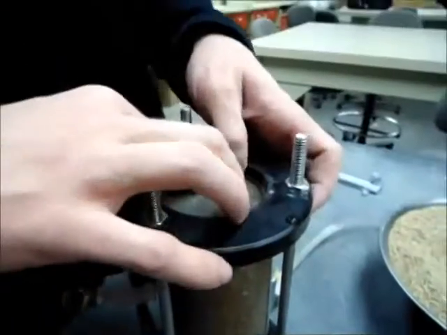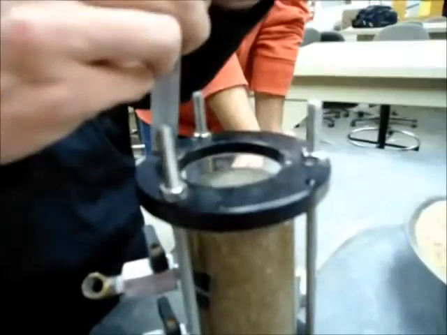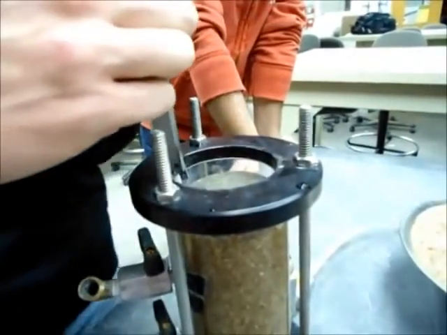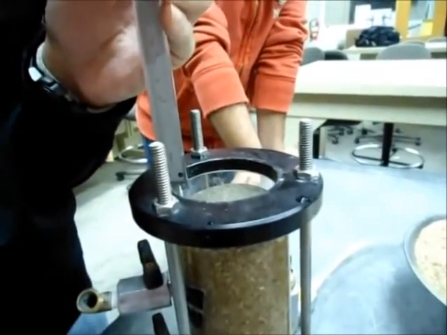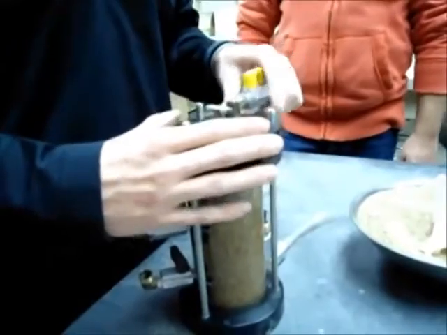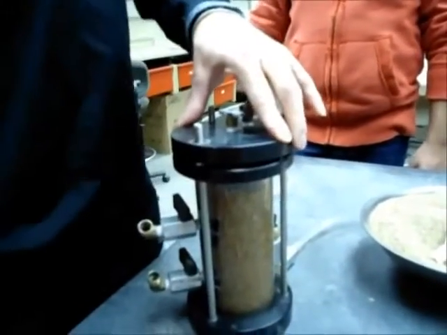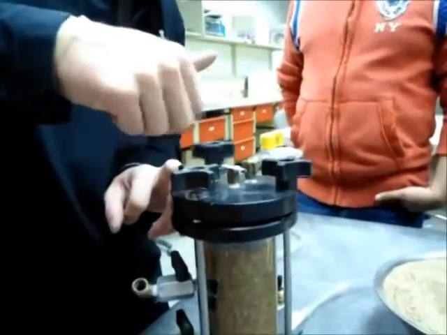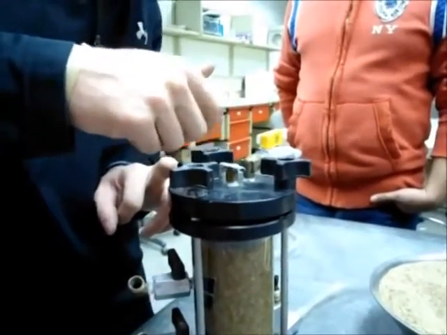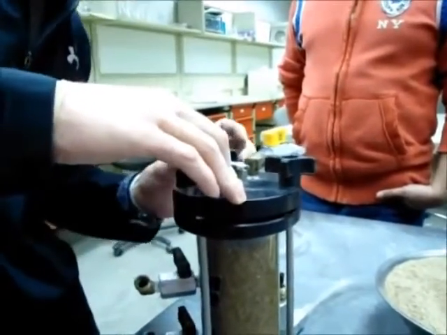Carefully level the surface of the specimen and insert the porous stone. Measure and record the air height of the permeameter. Place the compression spring on the porous stone. Replace the chamber cap and sealing gasket, securing it firmly with cap nuts. The spring will restrict upward sample movement.